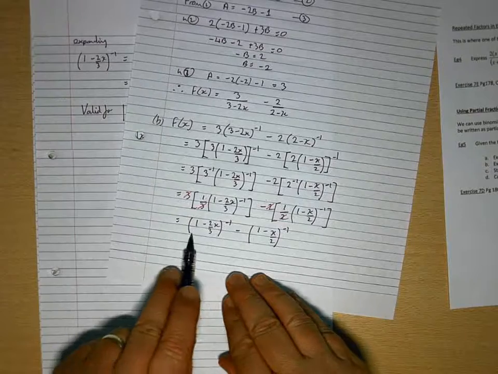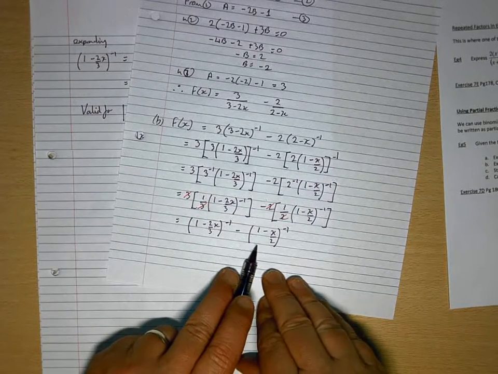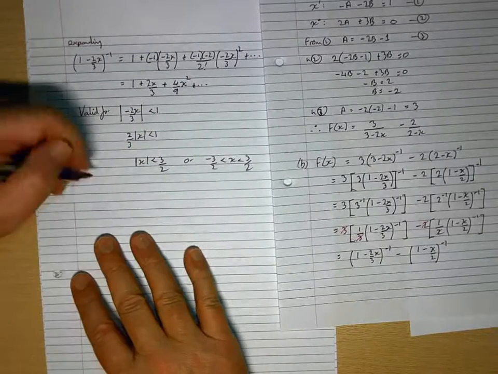So that is what we can replace this part by. We now do the same thing for the other part.